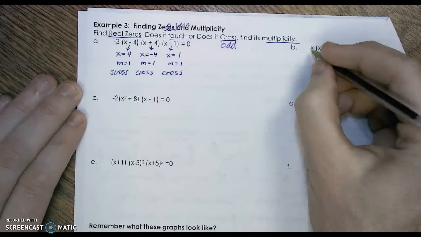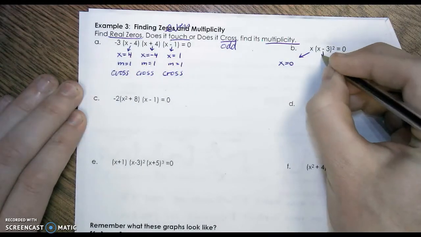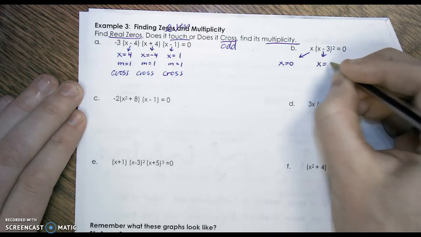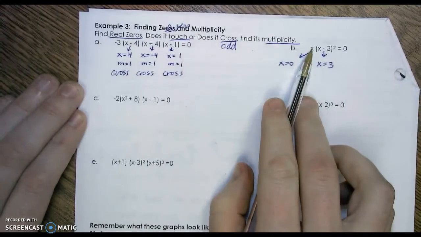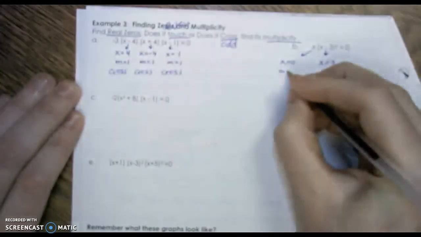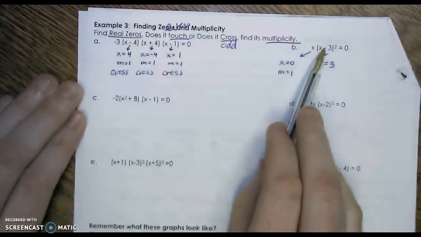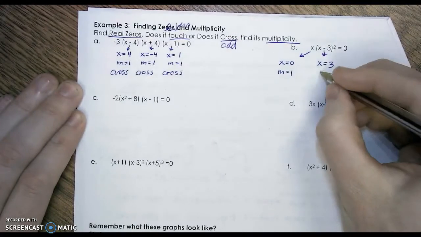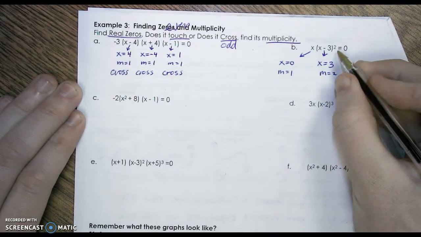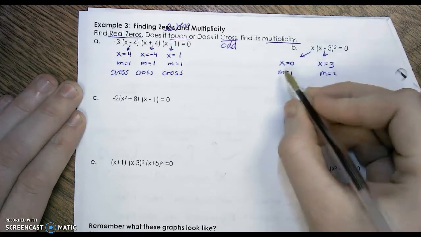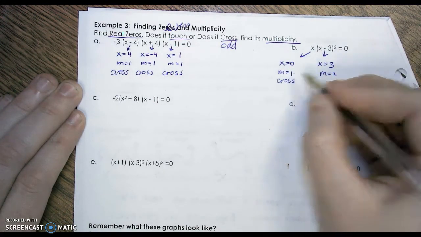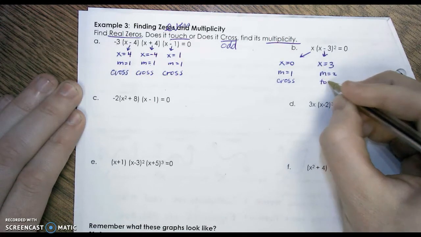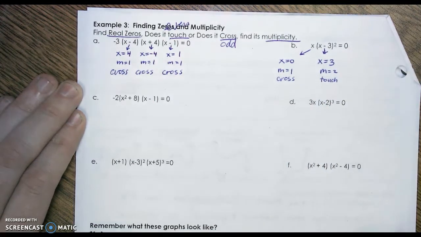For B, if I set x equal to 0, I get 0. And if I set x minus 3 equal to 0, I get 3. This x has an exponent of 1, so it has multiplicity 1. And this has an exponent of 2, so it has multiplicity 2 because of the square on the outside. And so this will cross the x-axis because it is odd multiplicity. And this will touch the x-axis because it has even multiplicity.